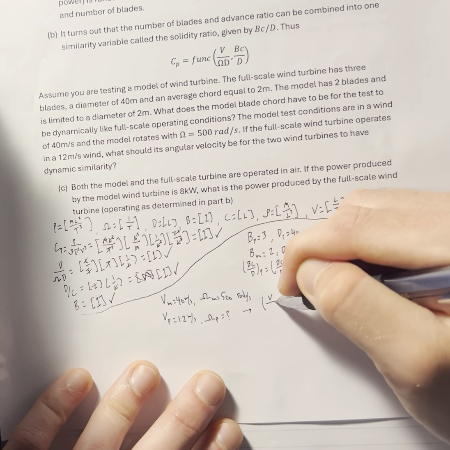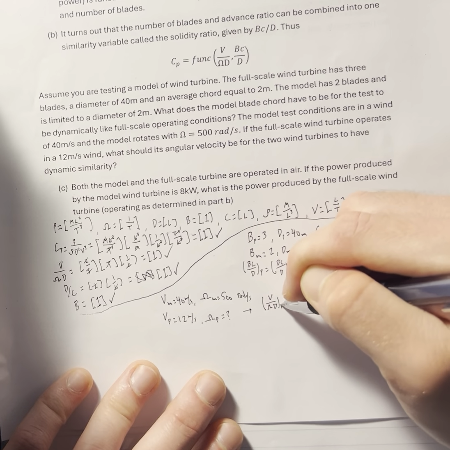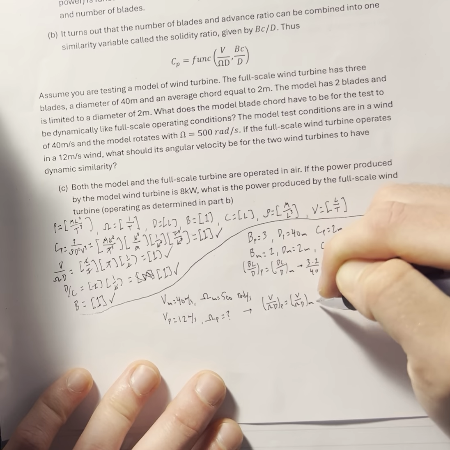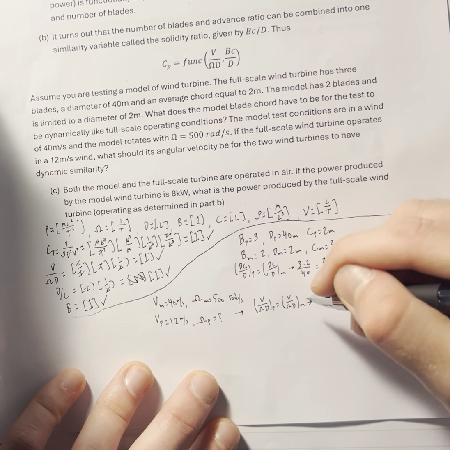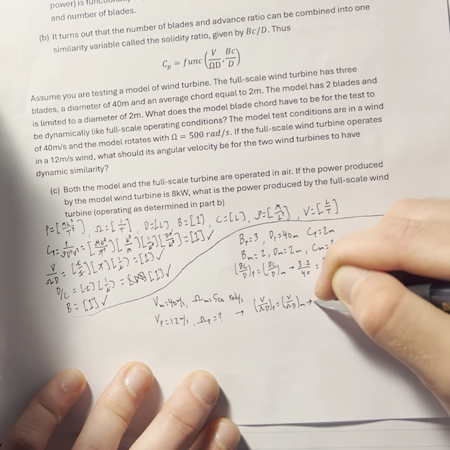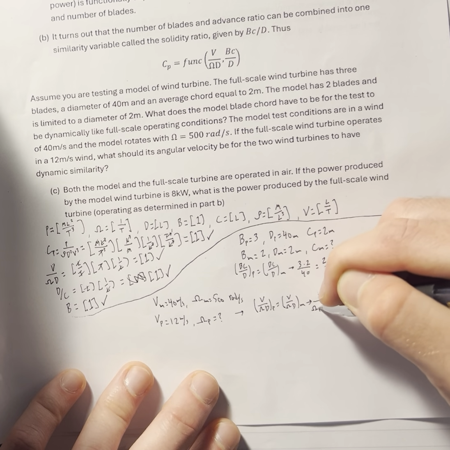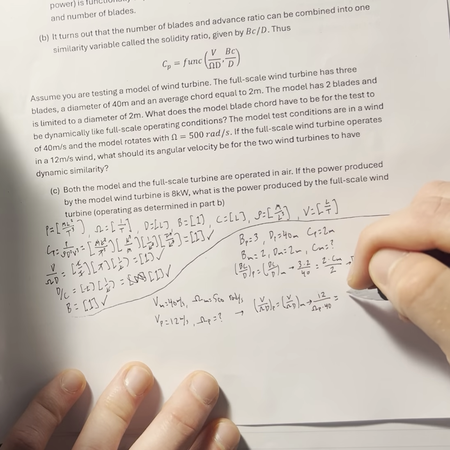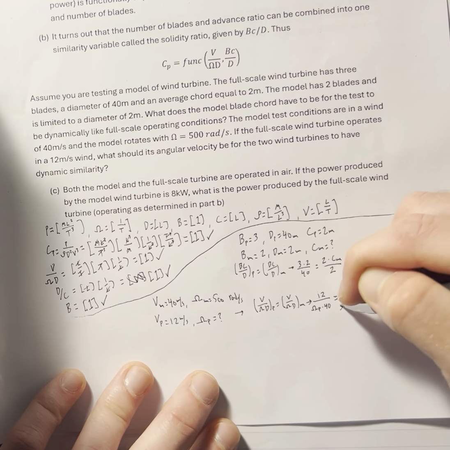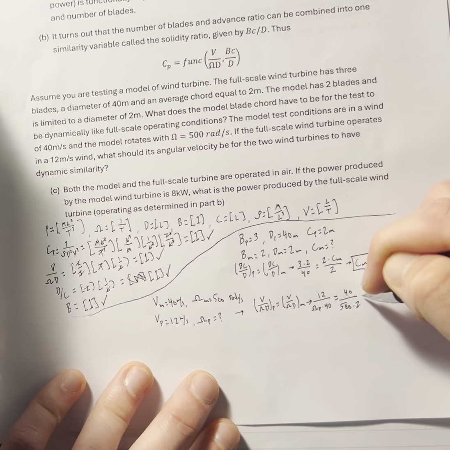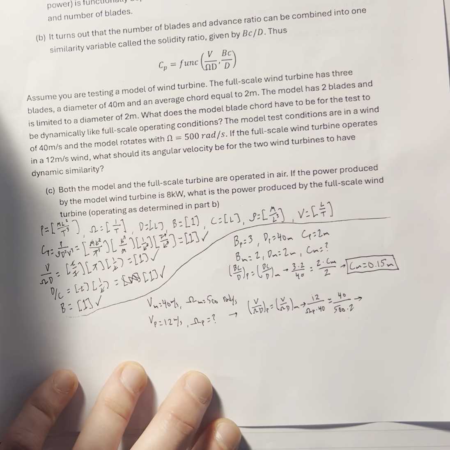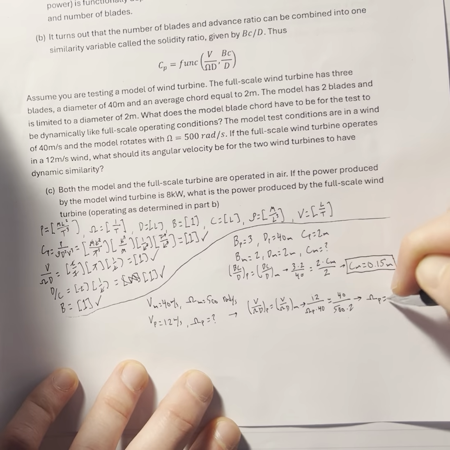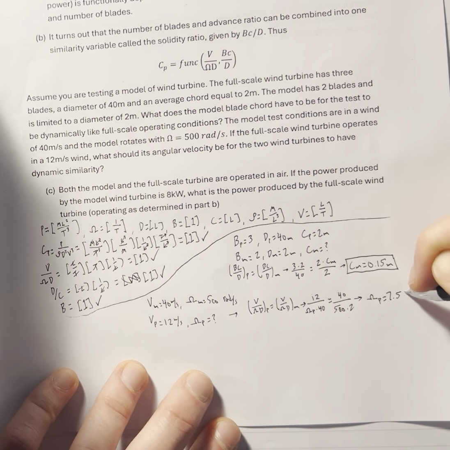We've got V over omega D. So we have 12 over omega p times 40 is equal to, what we got, 40 over 500 times 2. Right, and so again, just solve for it. Really, really easy. So we have omega p, 7.5 radians per second.